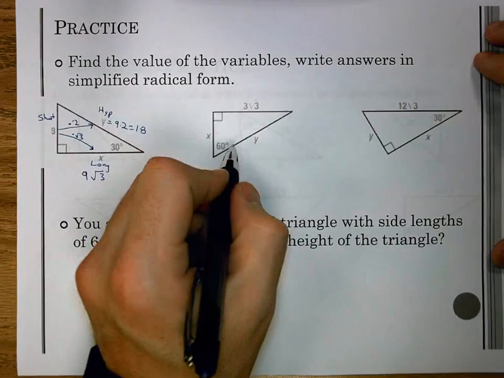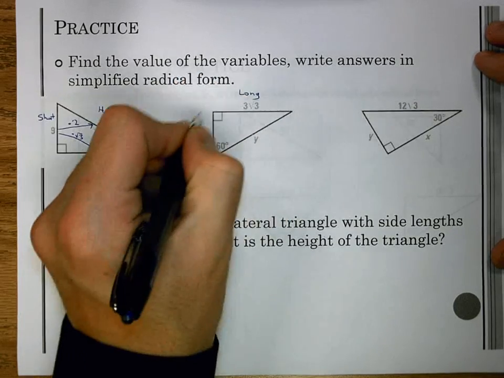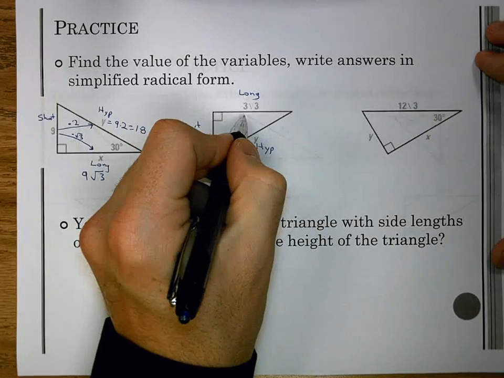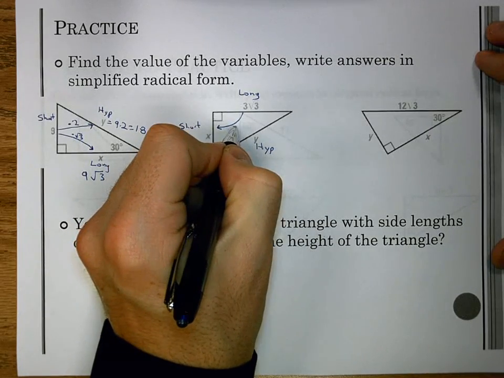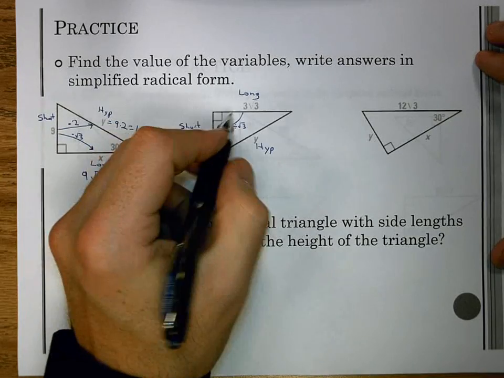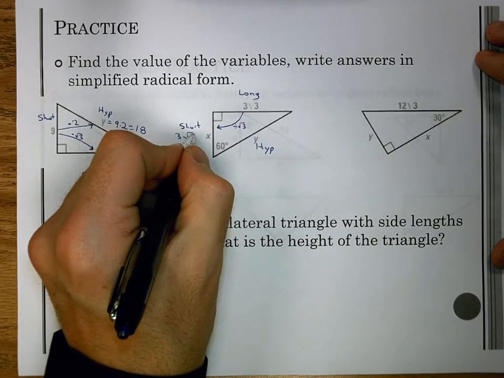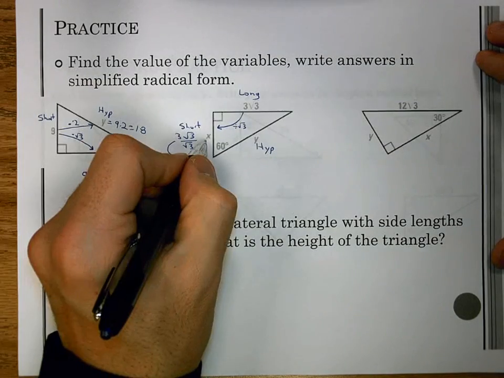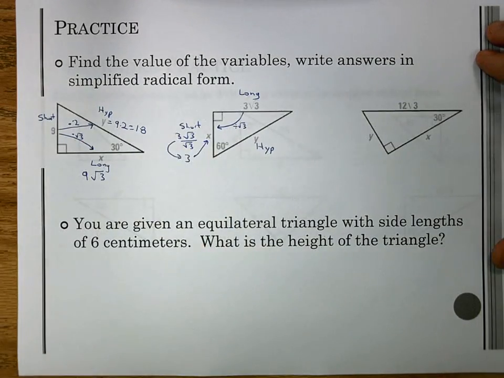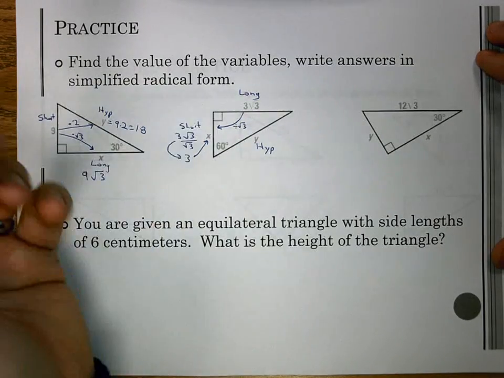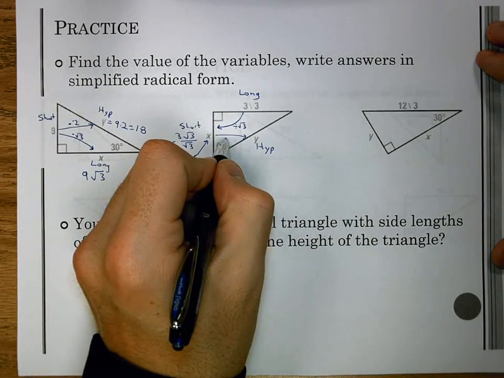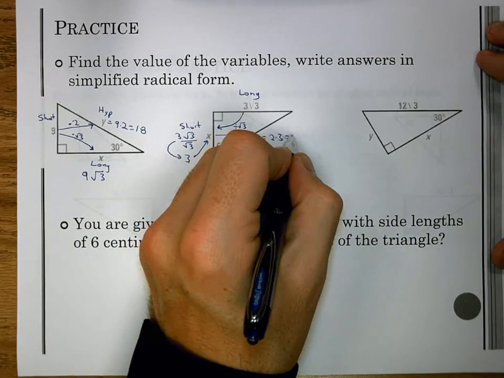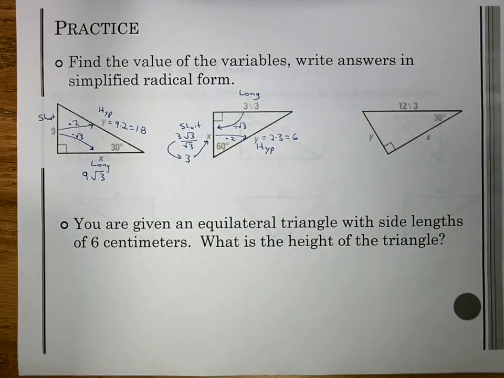Okay, next one we're going from longer leg to shorter leg, and then eventually the hypotenuse. To go from longer leg to shorter leg, I have to divide by root 3. If I take 3 root 3 and divide by root 3, that comes out to be 3. So that's x. And now to go from x, or my shorter leg, 3, to hypotenuse, we double that. So that means y is going to be 2 times 3, or 6. So hypotenuse is 6, shorter leg is 3.